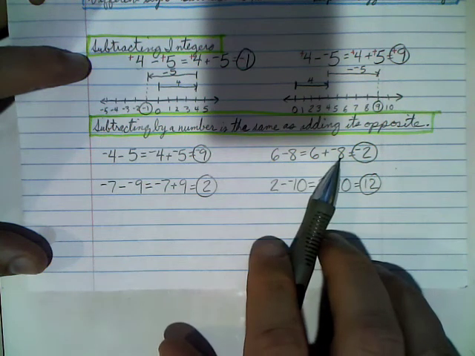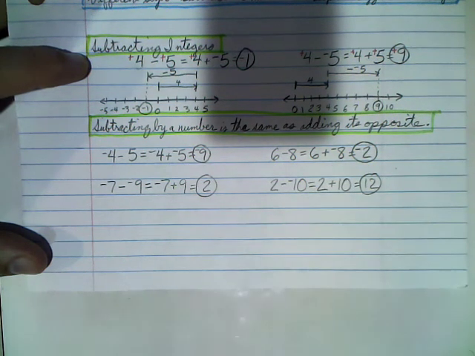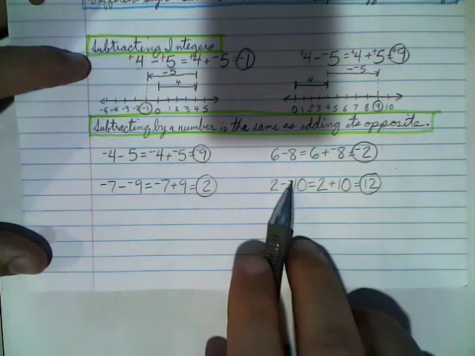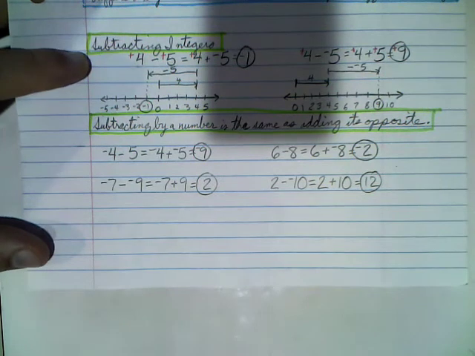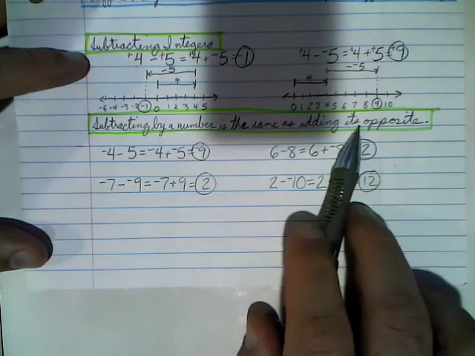sometimes. The place where we don't skip over this is here and here, minus a negative. And so there's a phrase that's actually more helpful than this one right here.